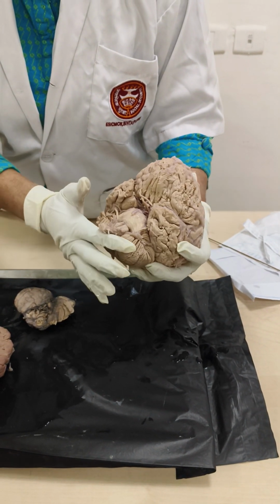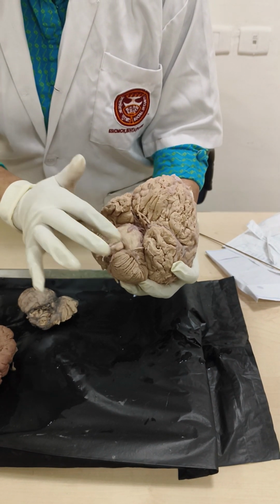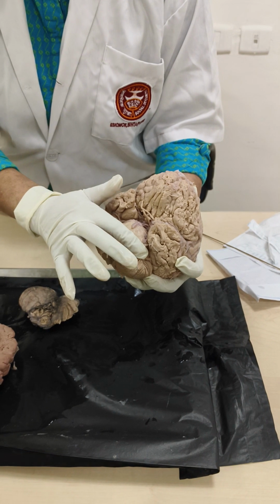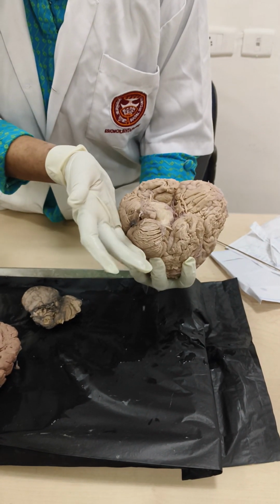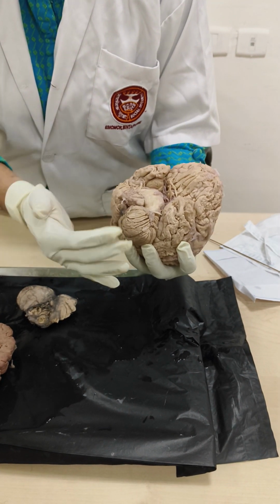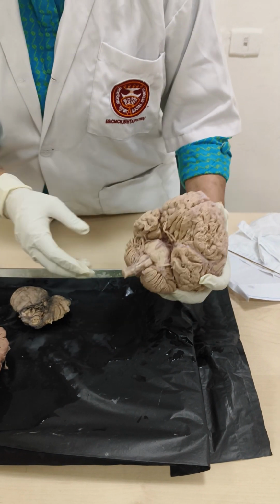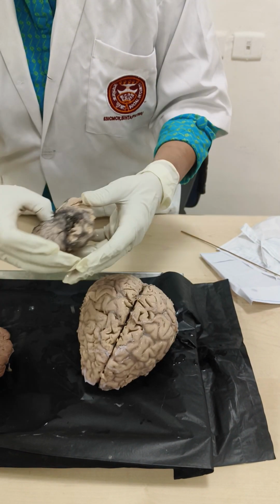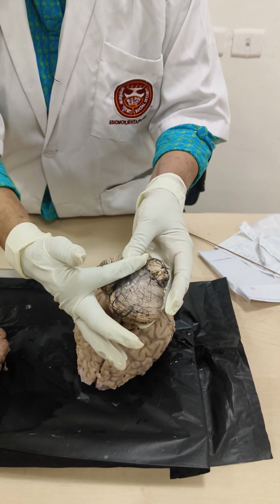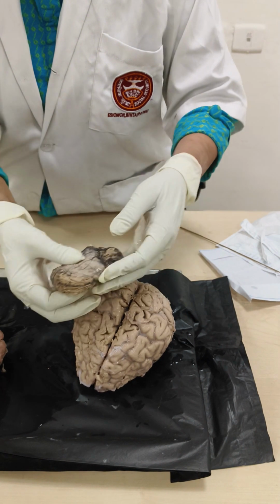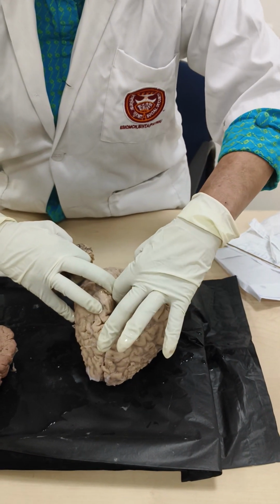So this is the anterior aspect of the cerebellum. These are the two anterior aspects of the cerebellum which form the roof of the fourth ventricle, and this one is the posterior aspect of the cerebellum. These two cerebellar hemispheres are connected by the vermis.